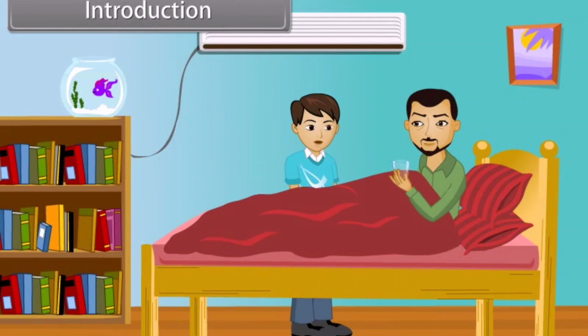Father, what is bacteria? These are single-celled microorganisms. They are present everywhere, such as in our food, in air, etc. That's quite interesting, father. Would you like to learn more? Yes, father. In this lesson, you will learn how microbes are helpful to human life.